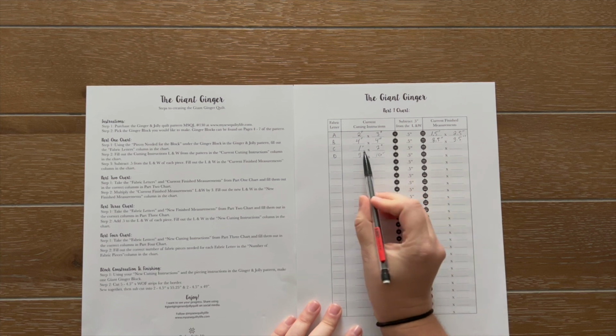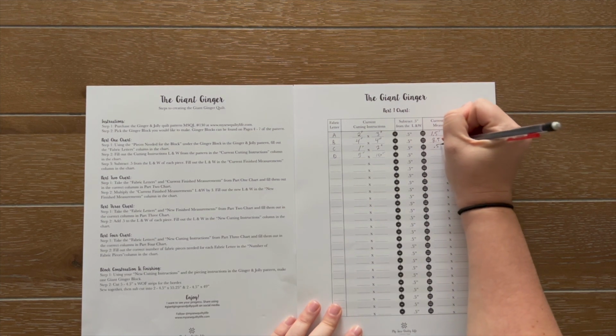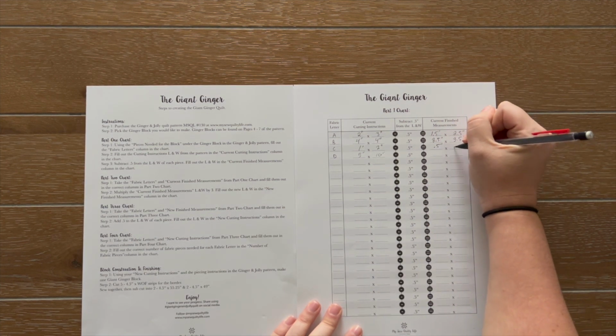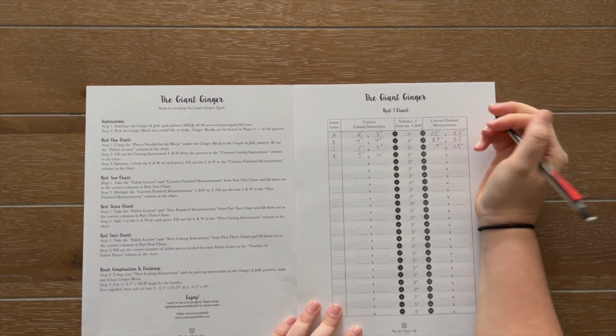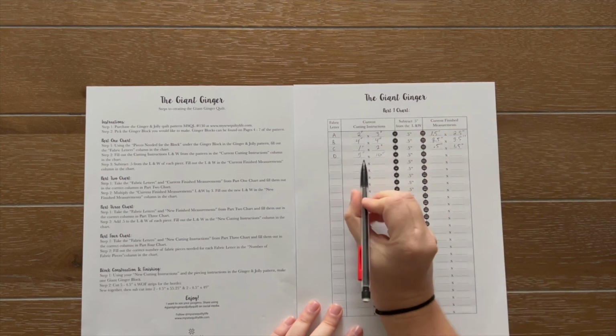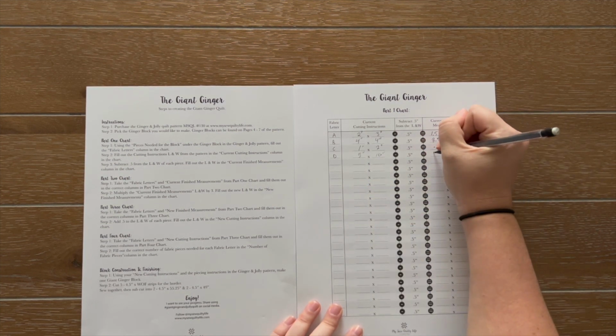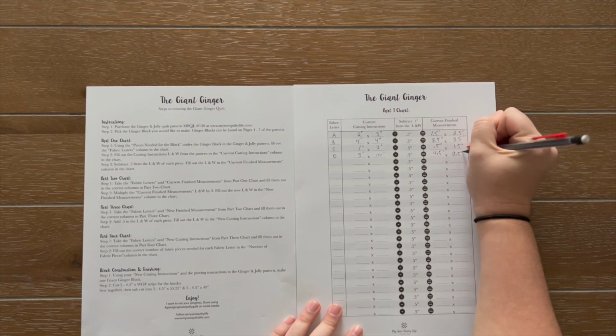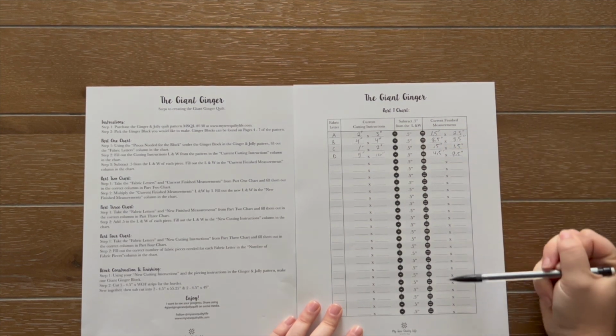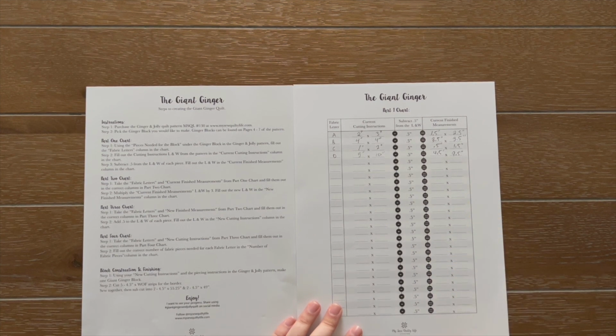Again, subtracting 0.5 from 1, that is 0.5. 0.5 from 2, that is 1.5. So you can see how this is easy math right now. We're just subtracting a 1/2 inch from each length and width. So this is 4.5 and this is 9.5. So you're going to continue to do that all the way down your chart for all of your letters. And then we're going to move on to part 2 chart.